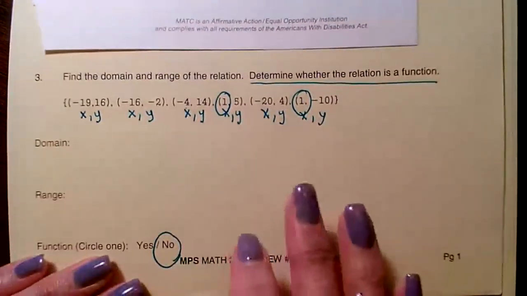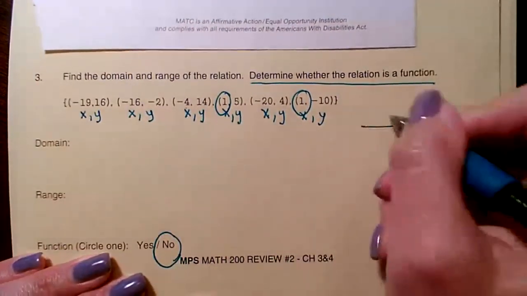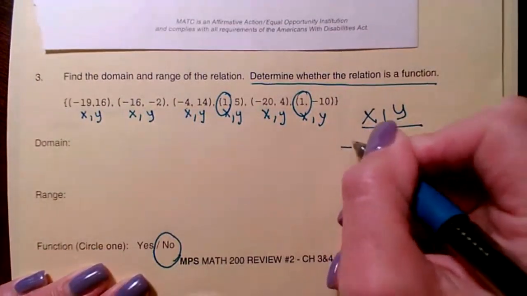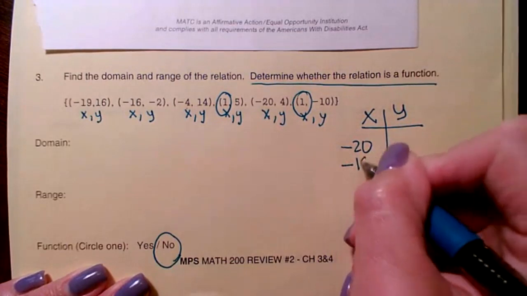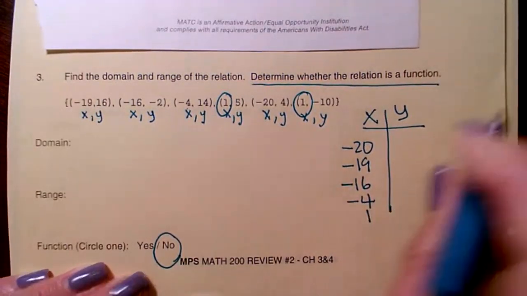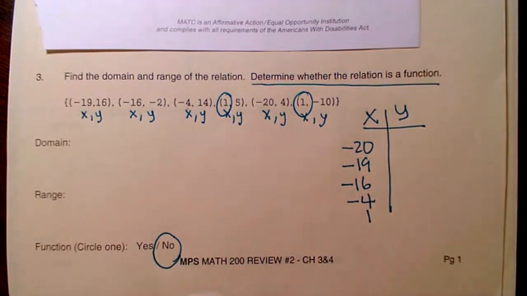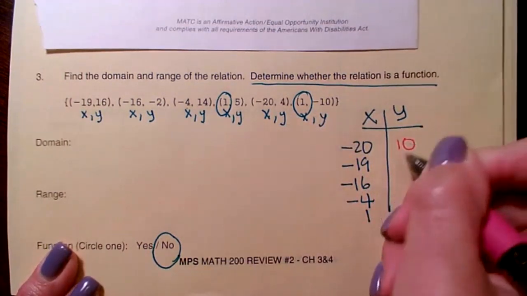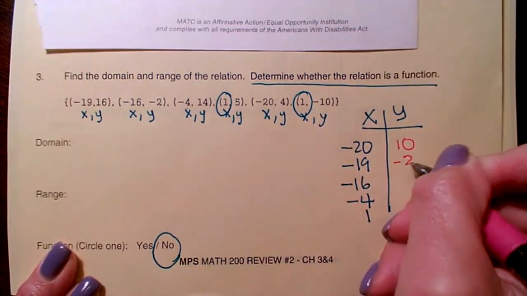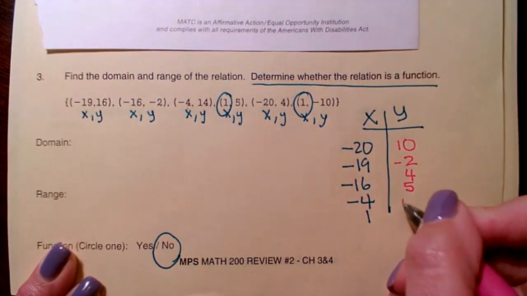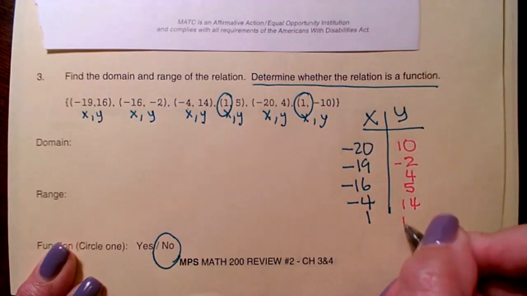Another way to see it, guys, is we can do the chart xy, and we have -20, -19, -16, -4, and 1, right? And we have on the other side 10, -2, 4, 5, 14, and 16.